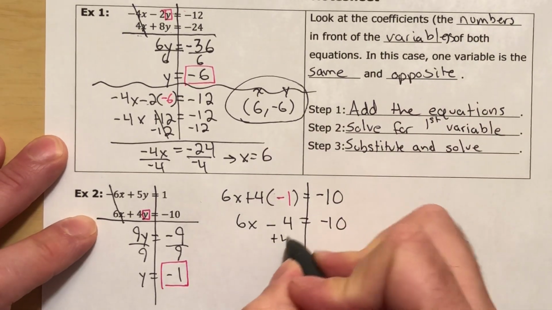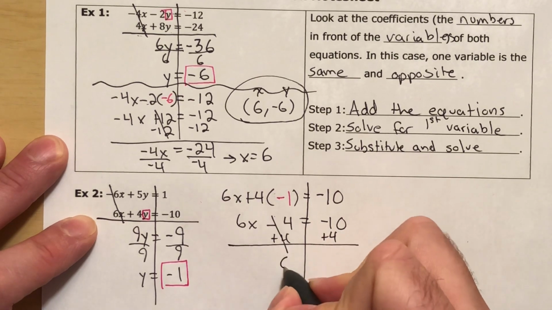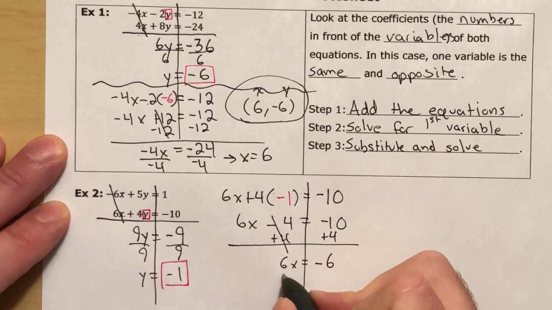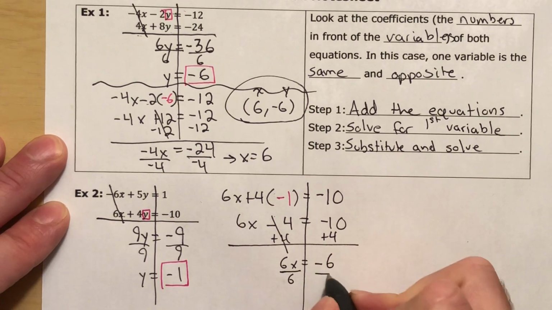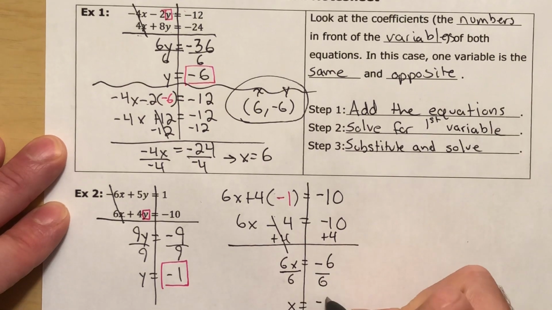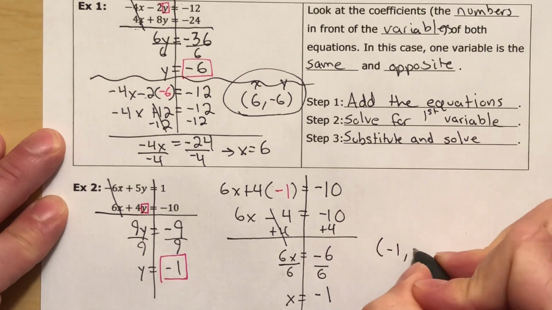And then we have to add 4 to both sides. So 6x equals negative 6. We're going to divide by 6. And when we divide, we get negative 1. So our answer would be negative 1, comma negative 1.